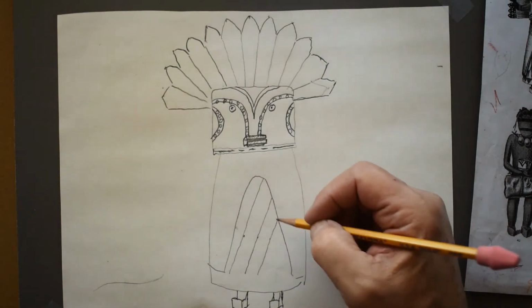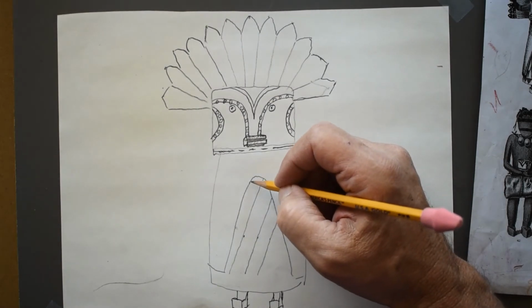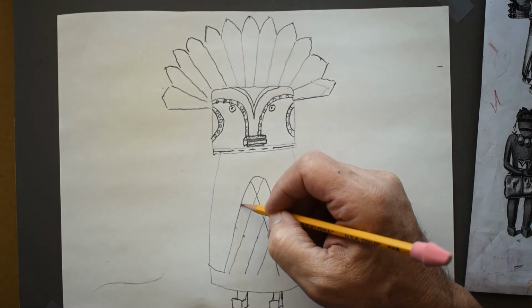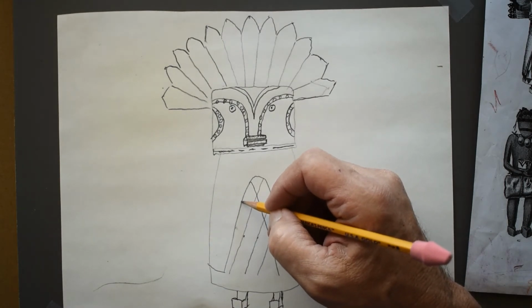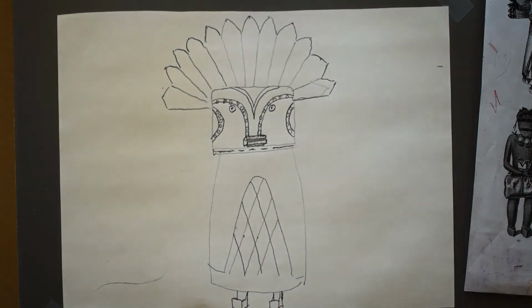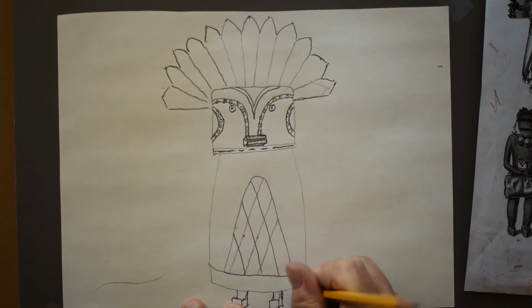Now we've got to do 3 parallel lines going this way. So we're going to go 1, 2, 3. Then I've got to fix that a little bit.